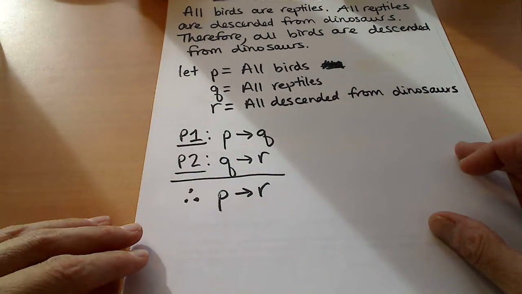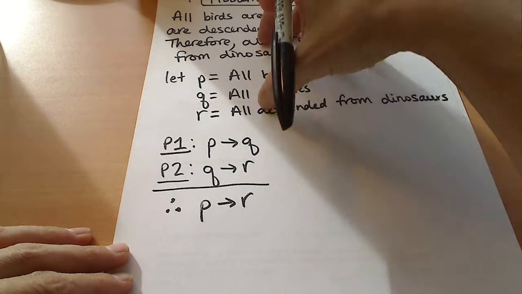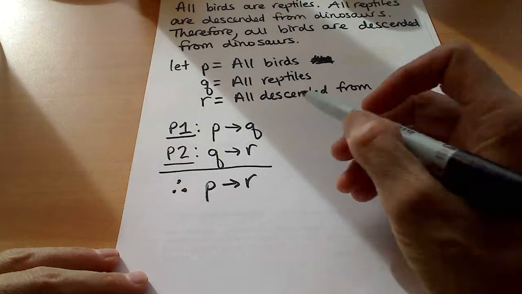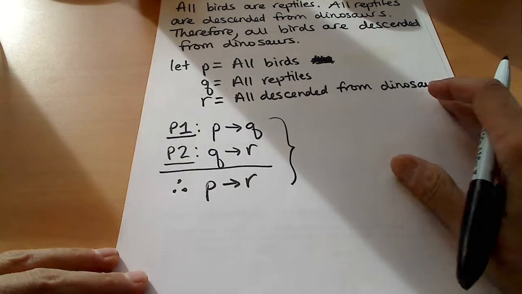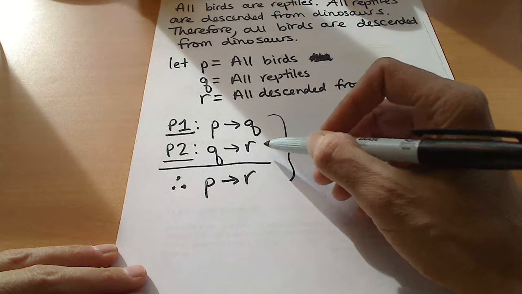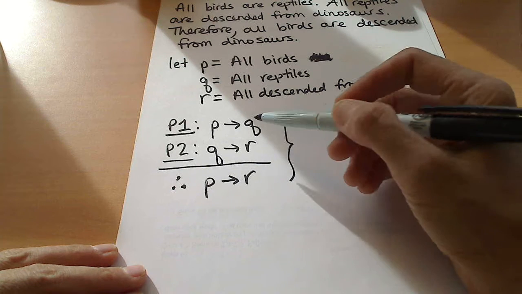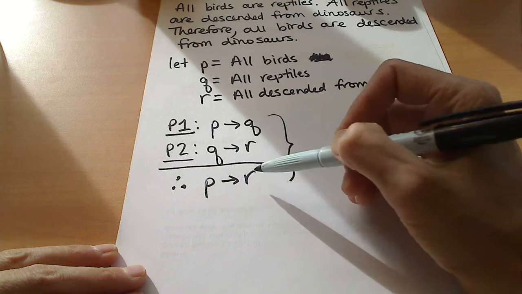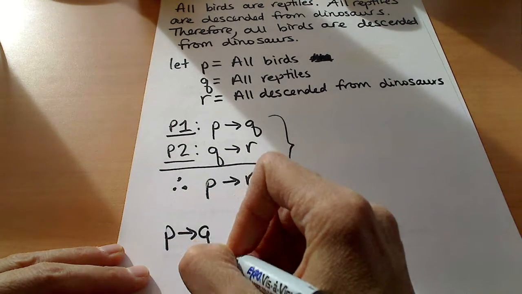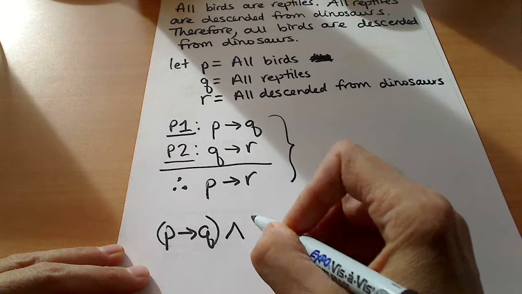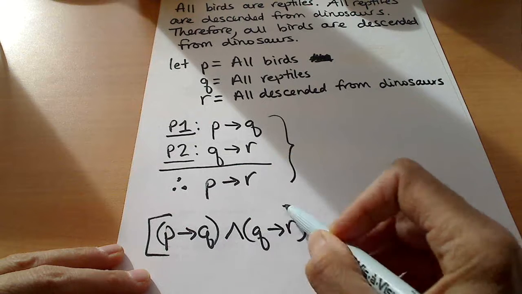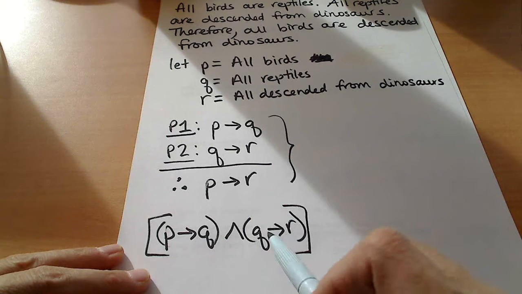Okay. So this is how we're taking this and creating these logic symbols with it. And now we need to look at how we would put this into a truth table. Remember that you always combine your premises with a conjunction, and you combine your premises and your conclusion with a conditional. So it'll look like this. We're going to have P implies Q and Q implies R. All of that is our premise, basically.